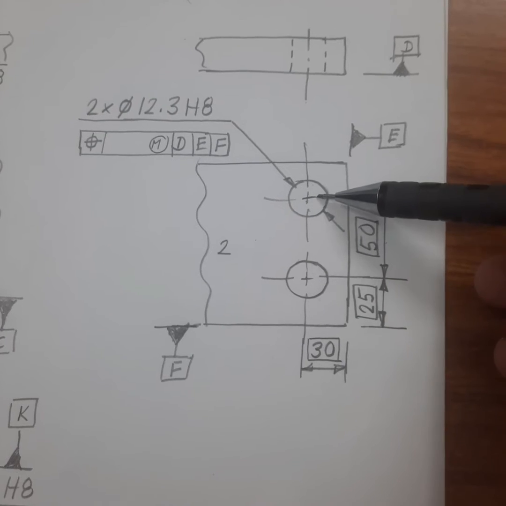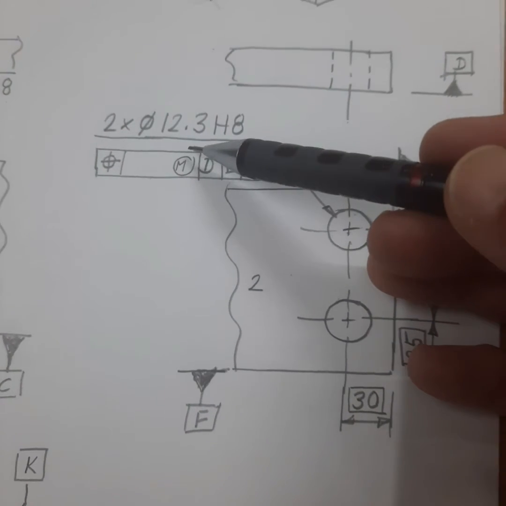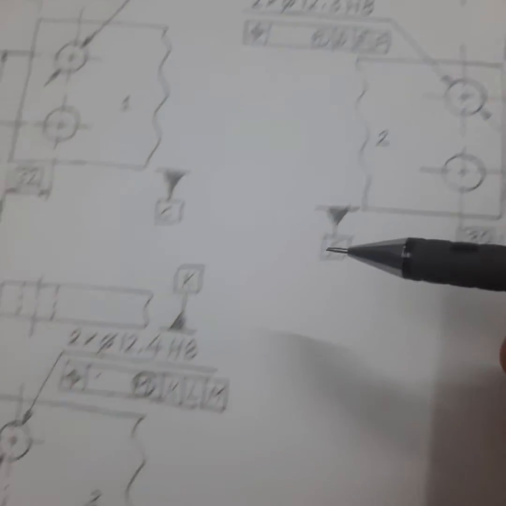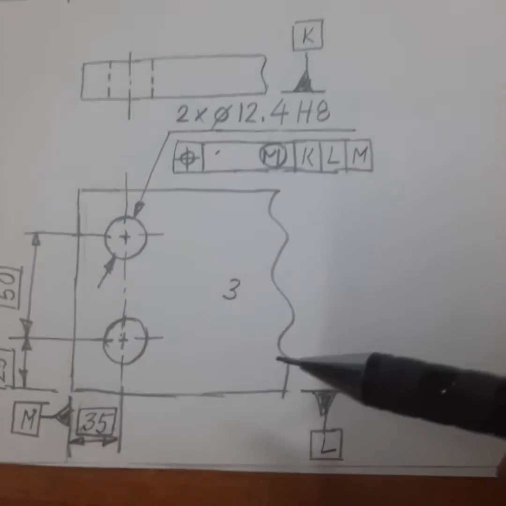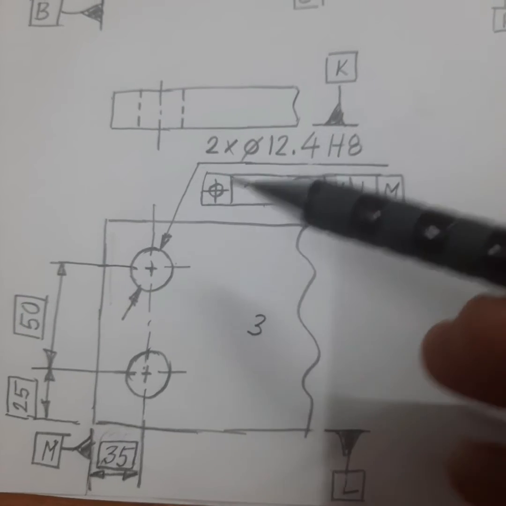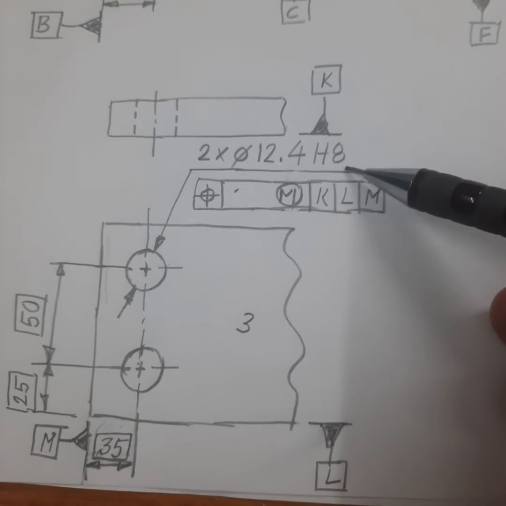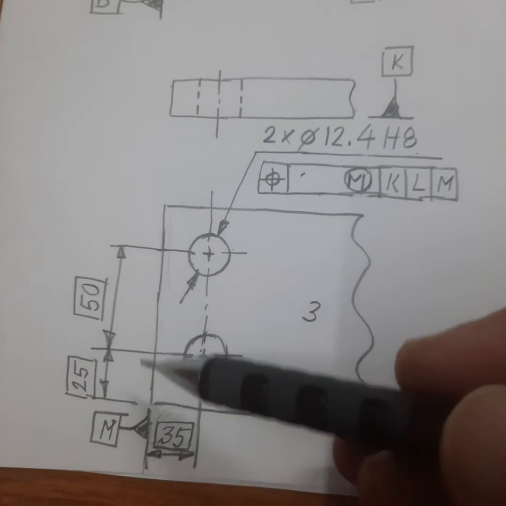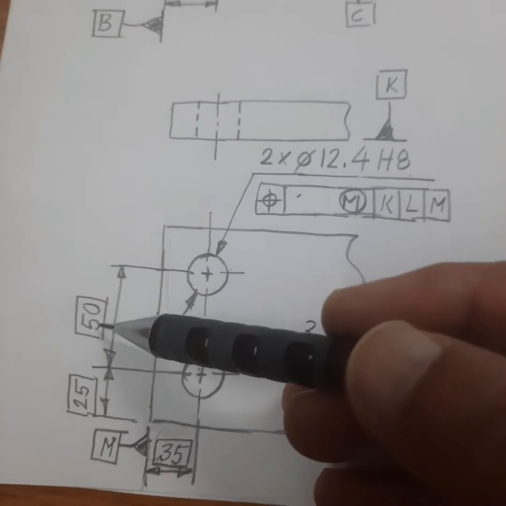These holes are drilled to a size of 12.3 H8 on plate 2. On plate 3, the holes are drilled to a size of 12.4 H8. The center to center distance is the same, 50 mm.